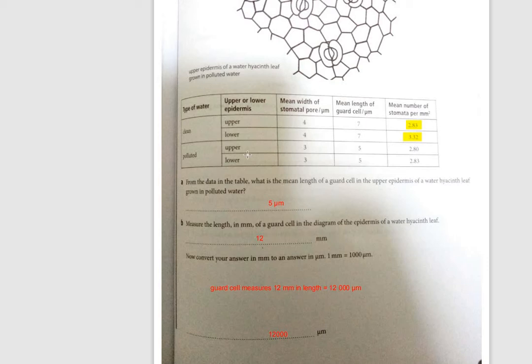And this one is polluted, so this is the upper. In polluted water, the upper epidermis mean width is 3. So that means the stomatal pore in clean water is higher than the stomatal pore in the polluted water. Sorry, it's lower in polluted water, not higher. And the guard cell is also lower when it's in polluted water.